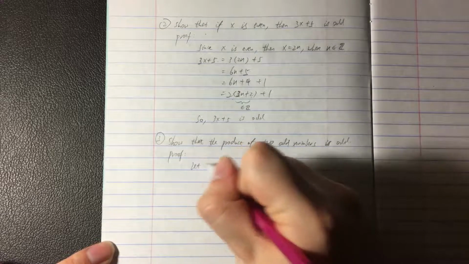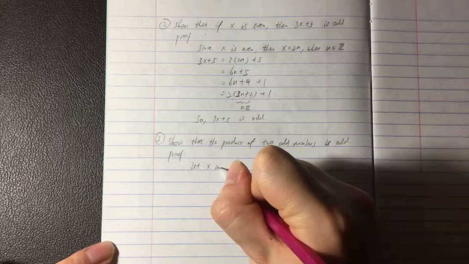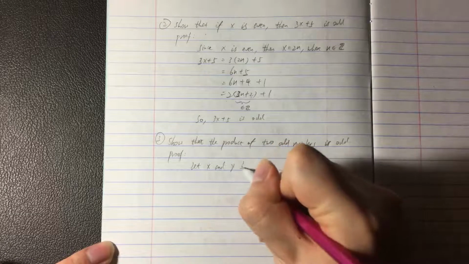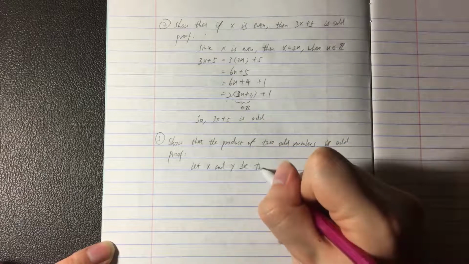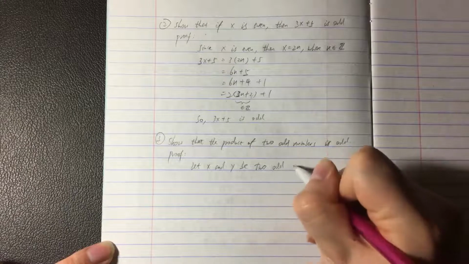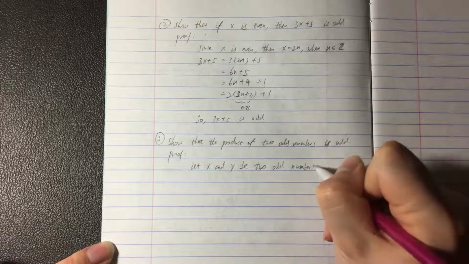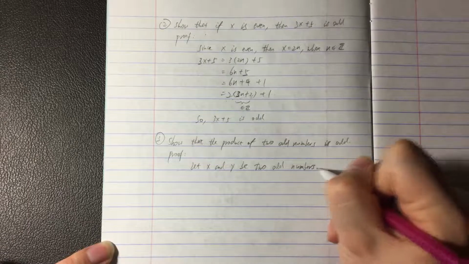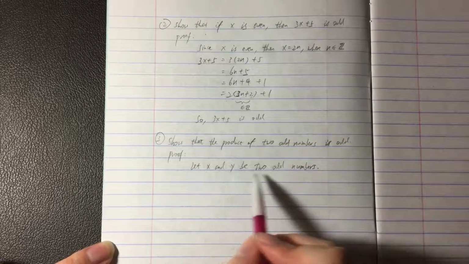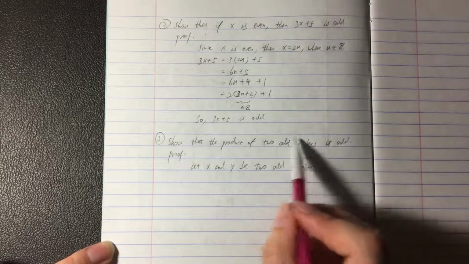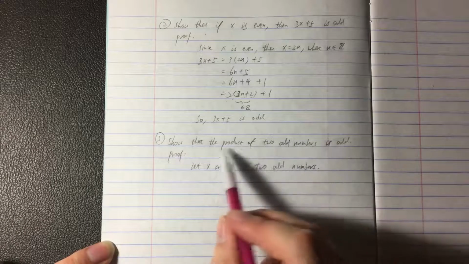So let x and y be two odd numbers. Start from what's given here, and try to prove that their product is also odd.